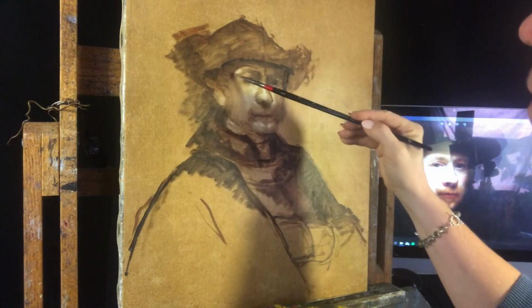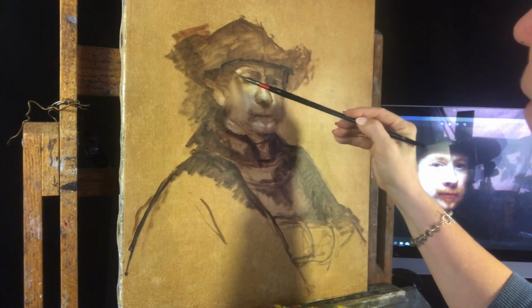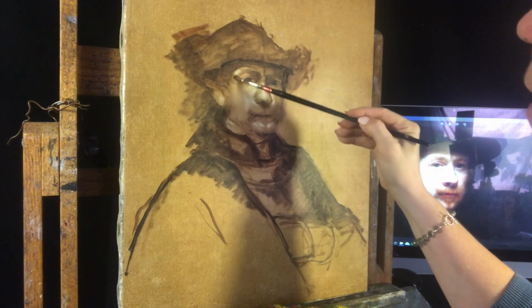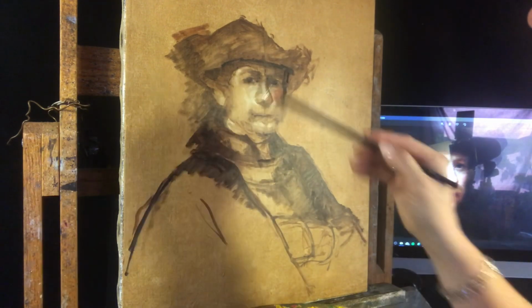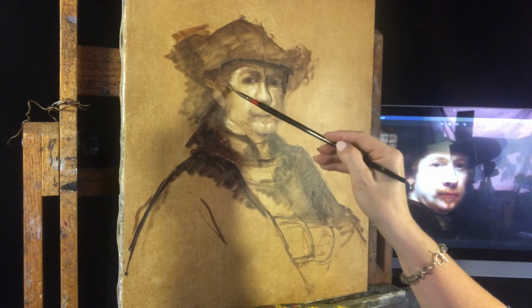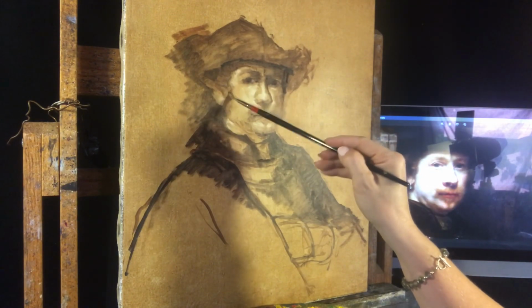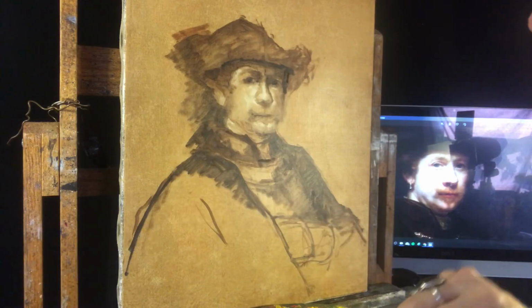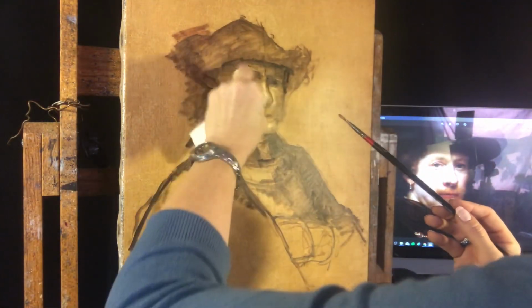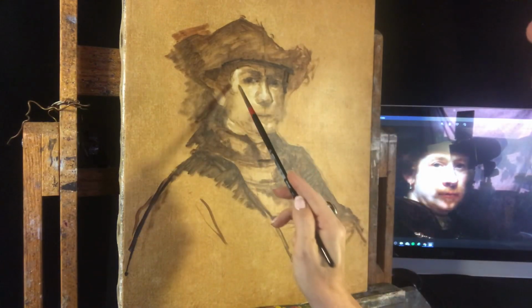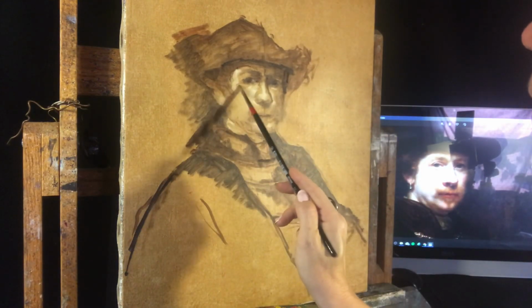So I'm looking at all these subtle angles in here as the skin comes and touches the hair in this area. And I'm doing that just by rubbing and wiping. I can even rub a little bit with the paper towel.